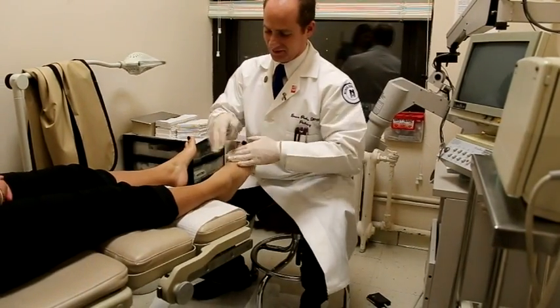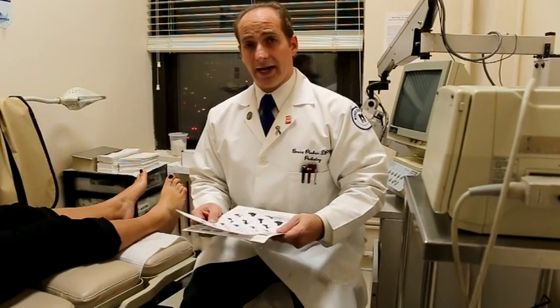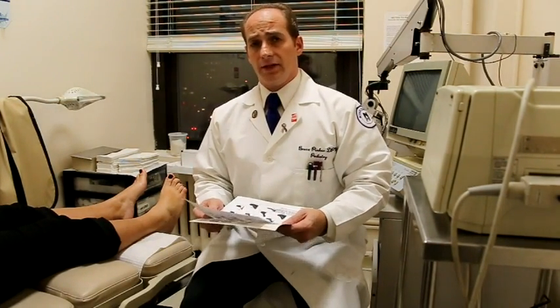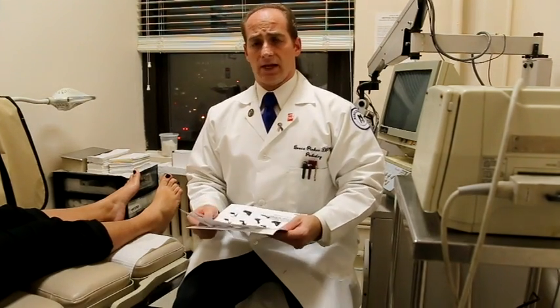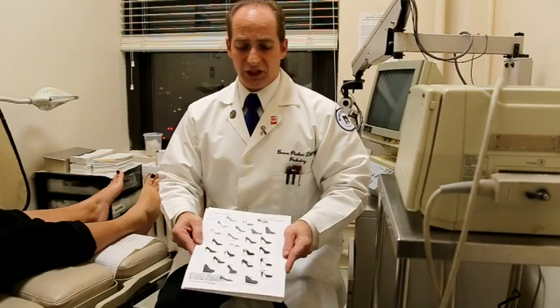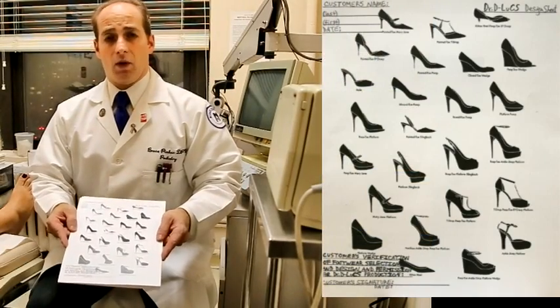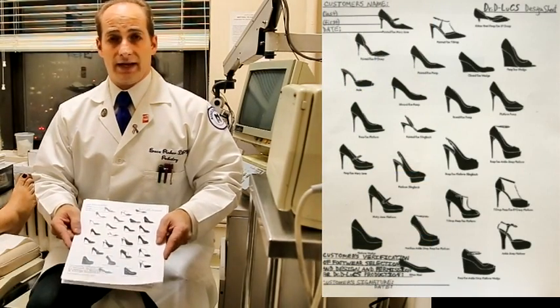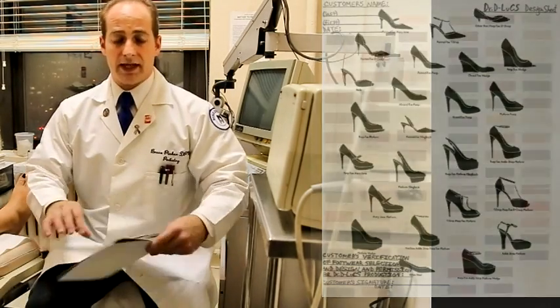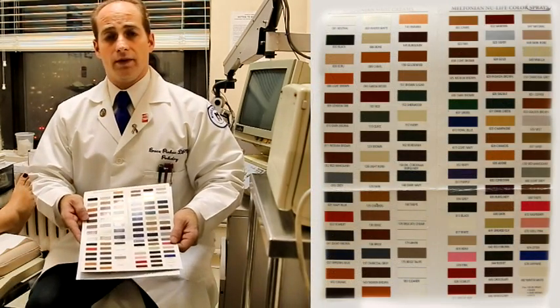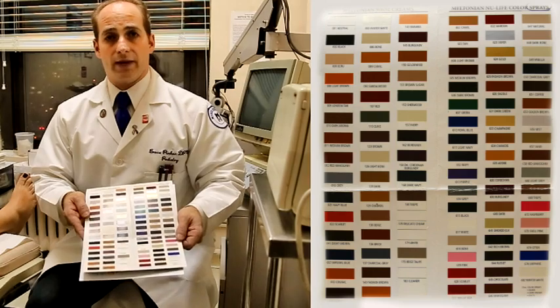So at this point, our customers get to design their shoes, the custom-made shoe. And the beauty of it all is that they get to design it to be whatever they want it to be, with the help of our design sheet right here, with all different types of footwear that are available, as well as all the colors that we have to work with our customers here.